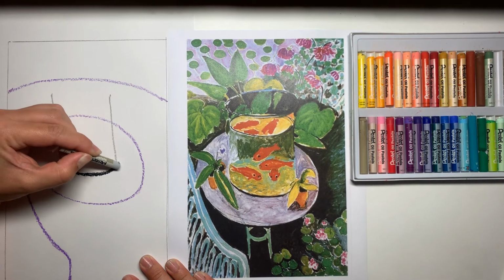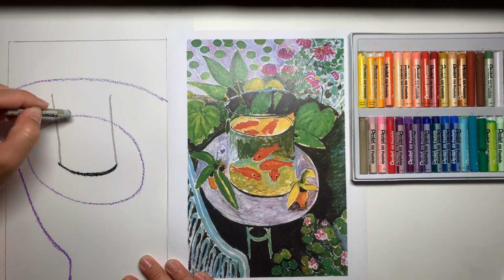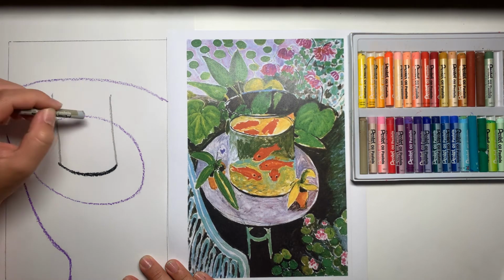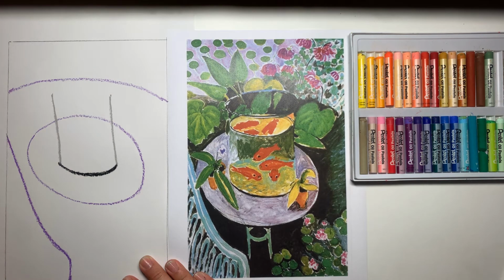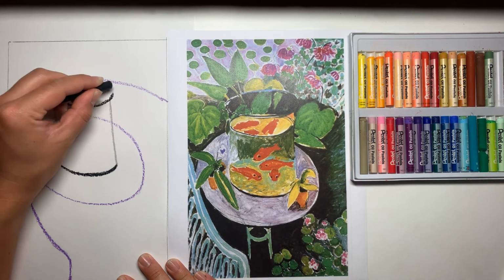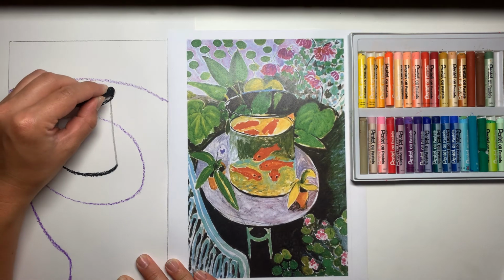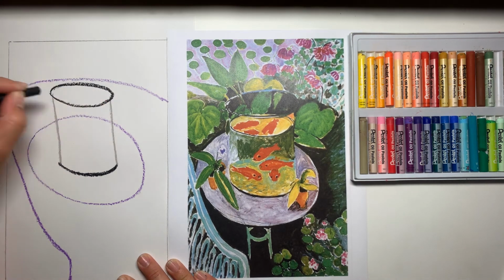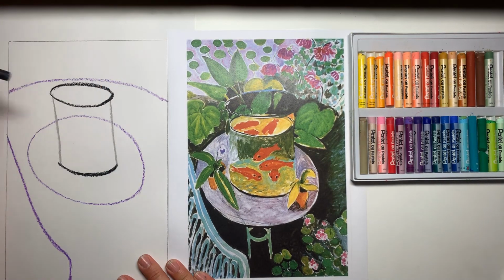And now we can connect this with the top rim of our goldfish bowl. So you can go back to your black oil pastel, and then you can do an oval shape, so that's a circle that's round and a little smushed, and that is going to be the top edge of our fish bowl. Okay, so we're just starting to put in the main elements.